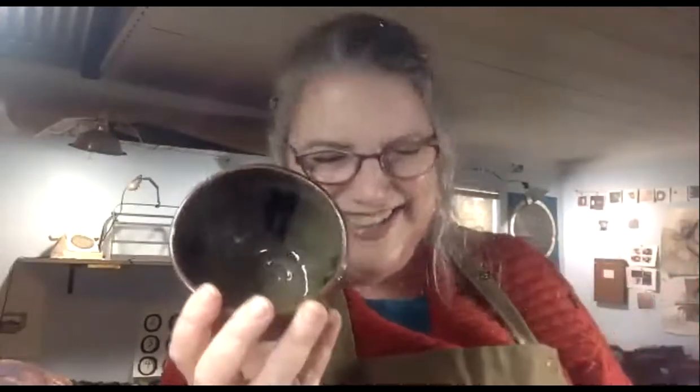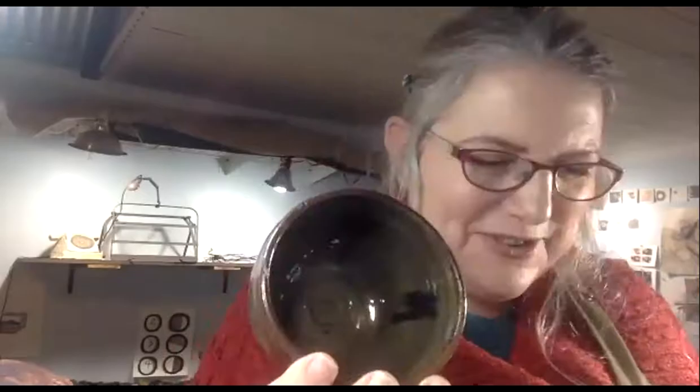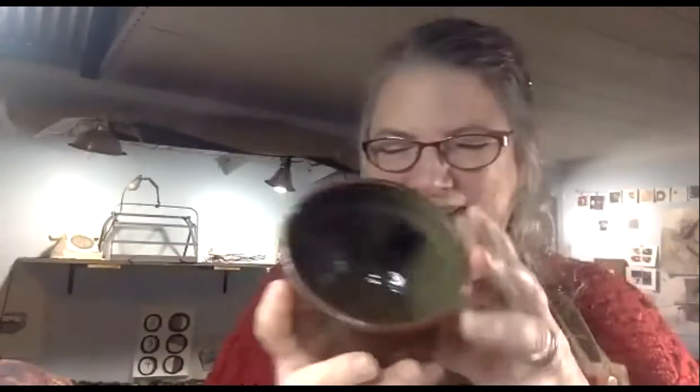Mine weighs like 20 pounds. I think this took me all semester. Yeah, so this is not my first piece. This was the first piece that survived. That's why it's precious to me.